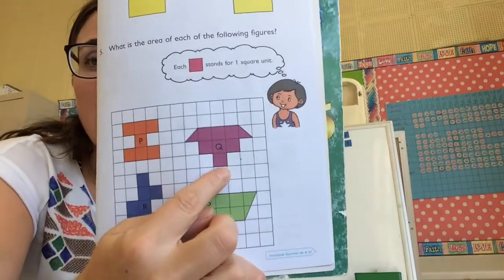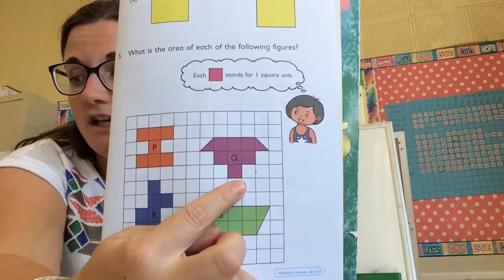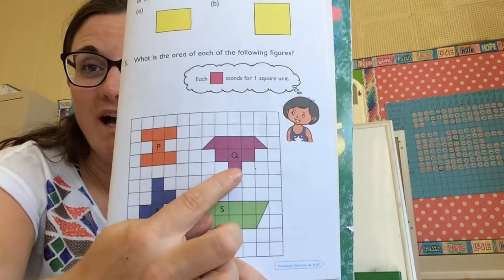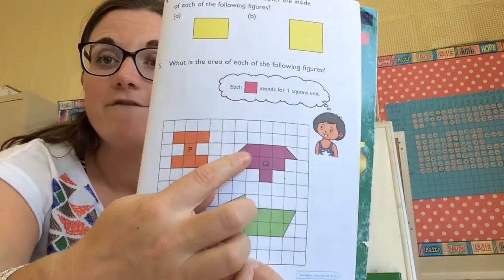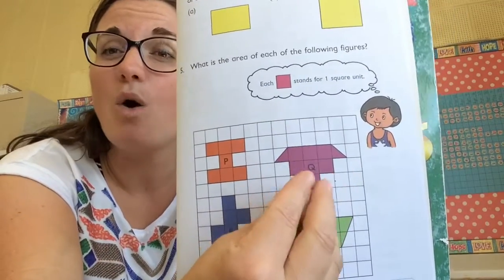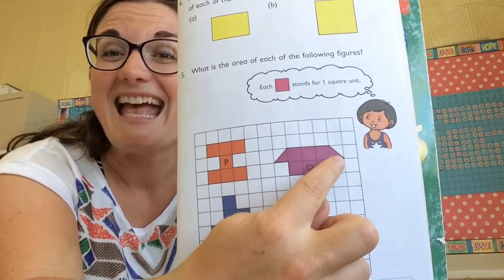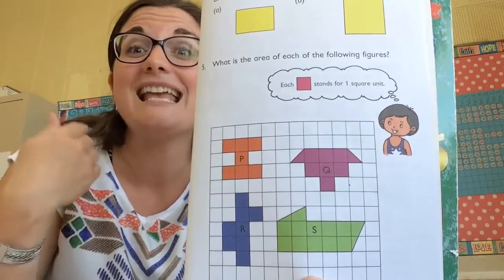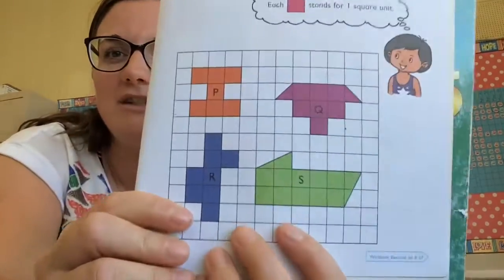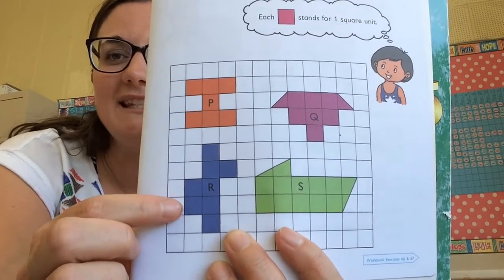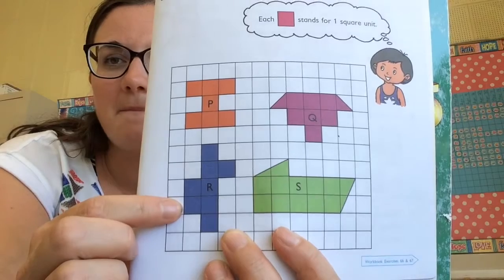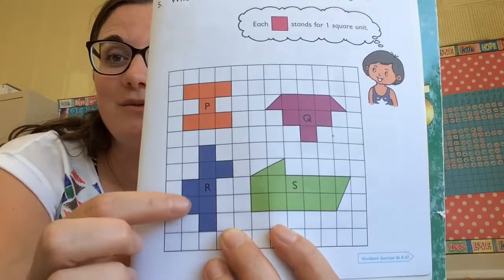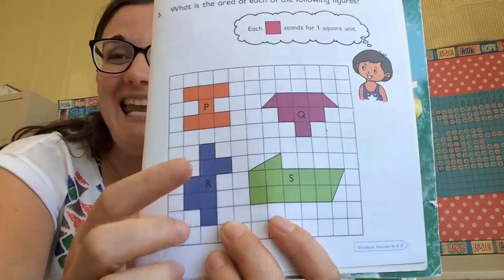Okay, Q. Can you tell me what the area is of Q? Okay, 1, 2, 3, 4, 5, 6, 7. Then we have 7 whole squares, and then we have a half here and a half here. 2 halves together make a whole. So we have 7 plus our 2 halves equals 8 square units. Let's go down and do R. Who can tell me what is the area of R? Eight, right? 1, 2, 3, 4, 5, 6, 7, 8. This is 8 square units.